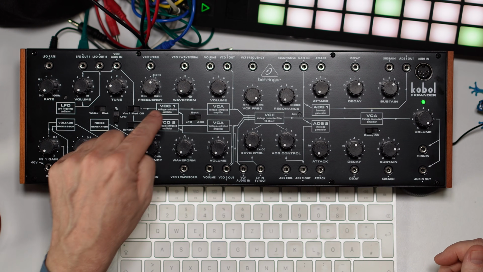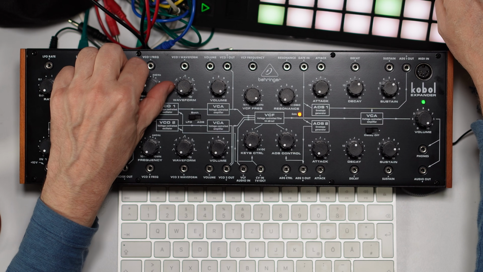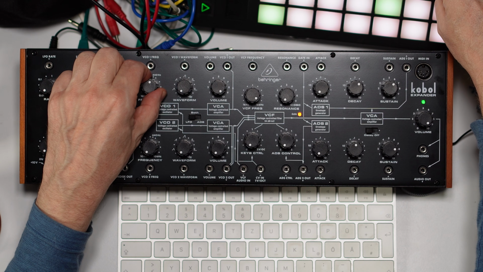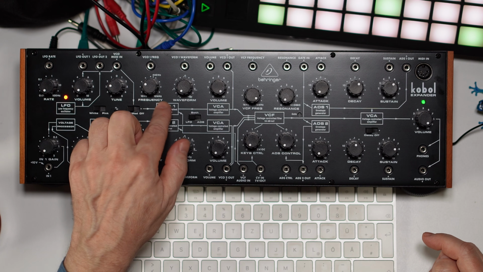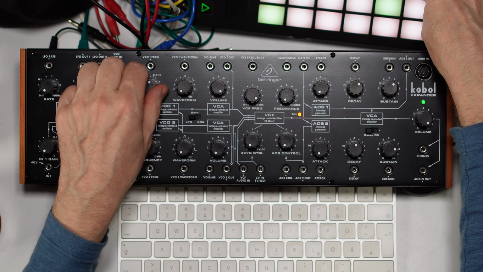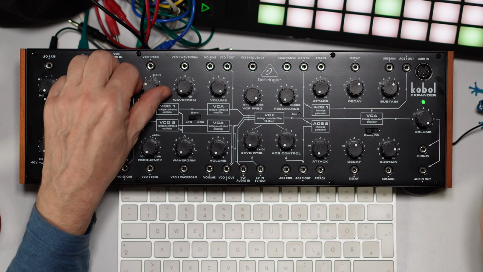Then we come to the VCO1. Here you can tune it from 10 Hz to 10K. Does it really correspond? I will check this with my tuner.